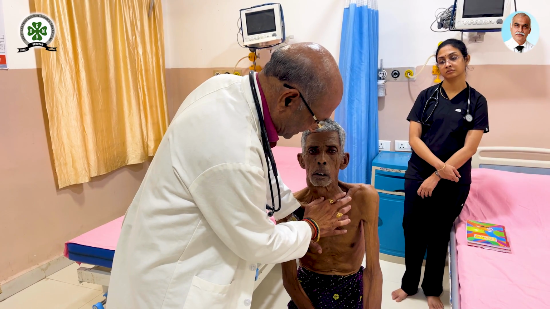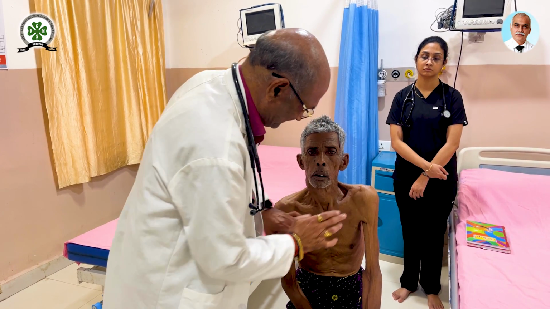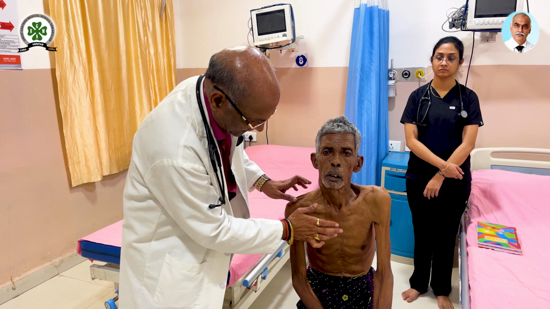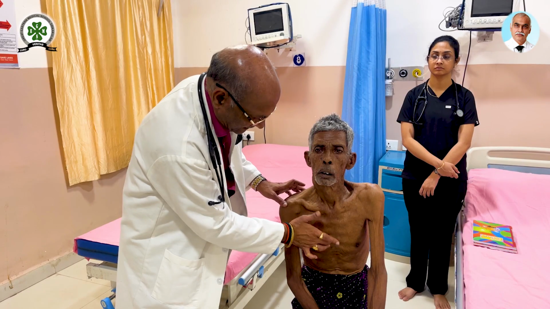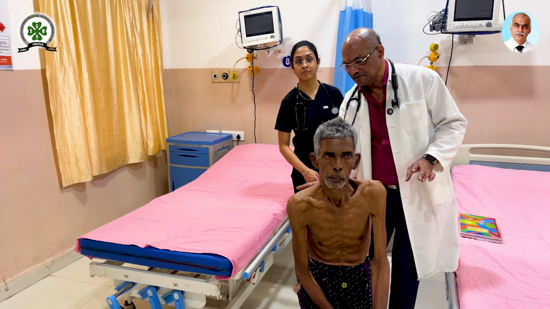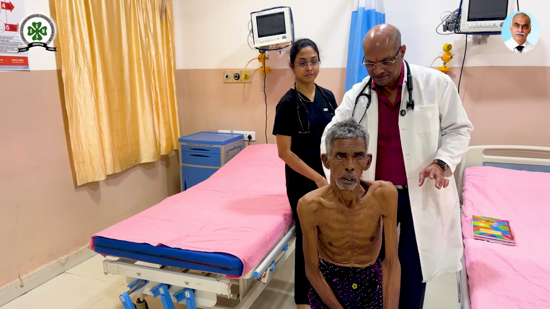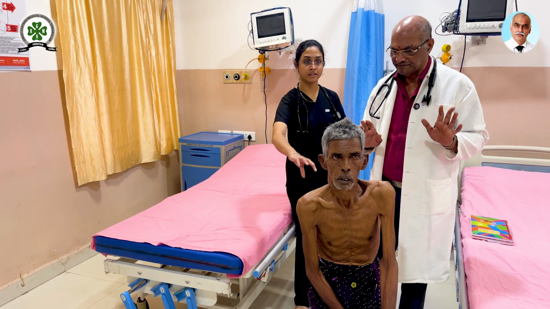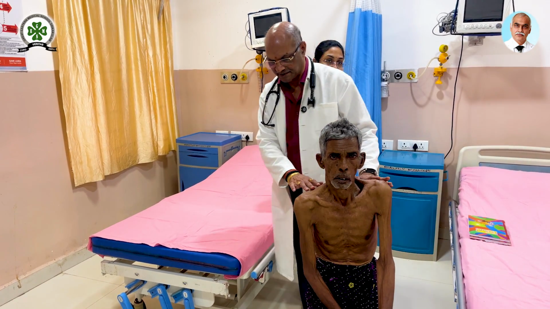So try to percuss this way and this way, and you can percuss over the sternum like this, and you can percuss over the scapula also like this. So this is how you can percuss. This is the direct percussion.